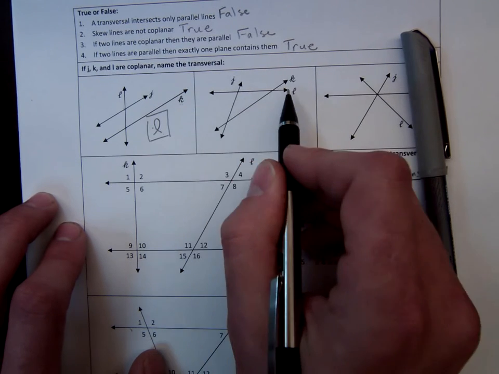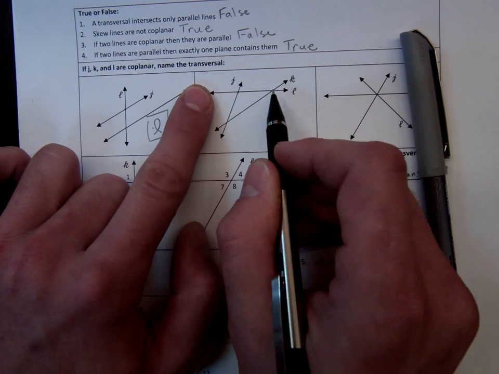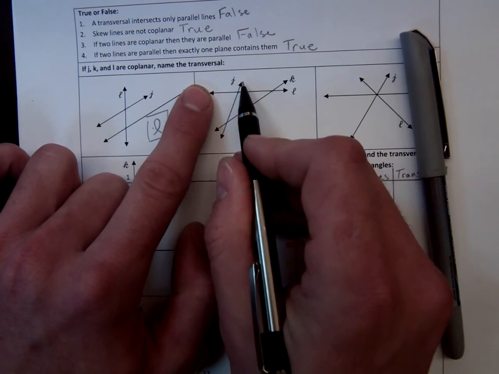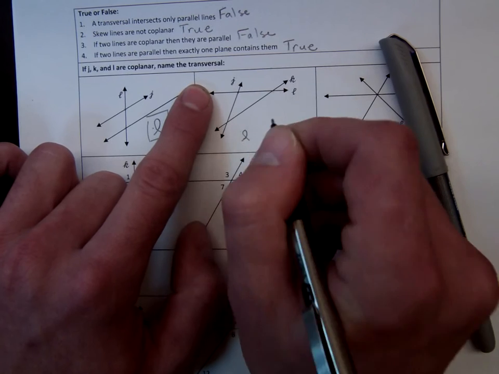So if we look at line L here, we can see that it intersects J here and it intersects K there, meaning that L would be a transversal of J and K. So we can list that L is a transversal here.